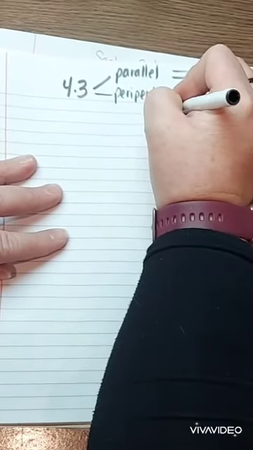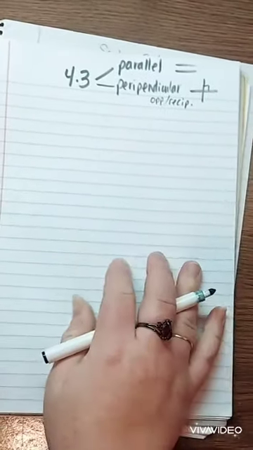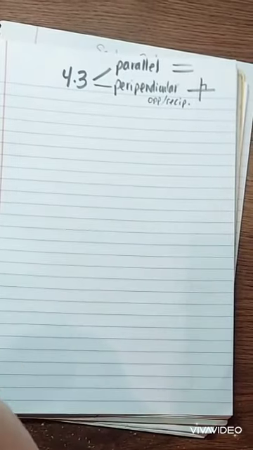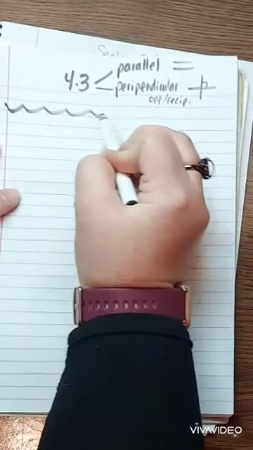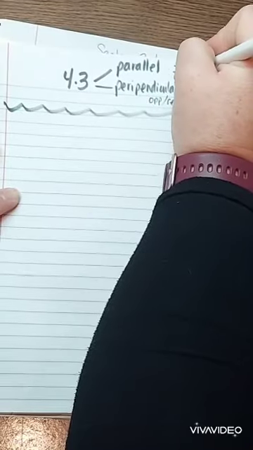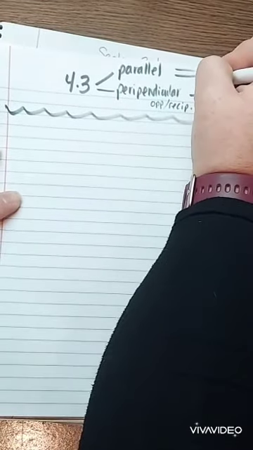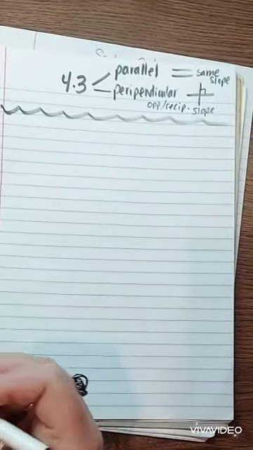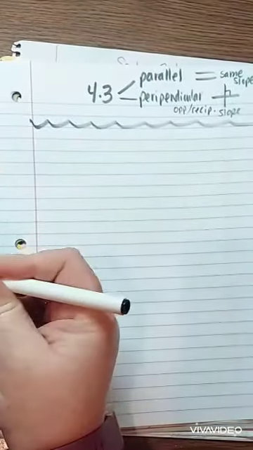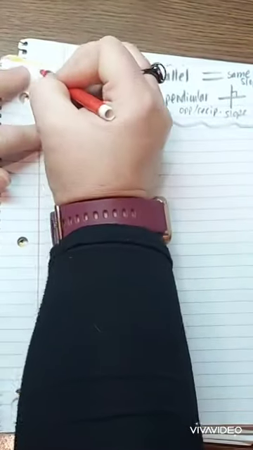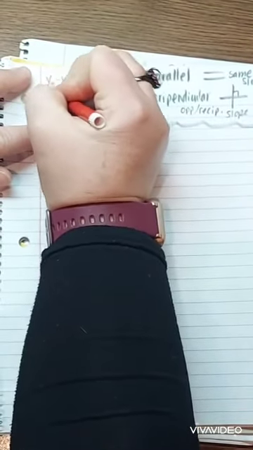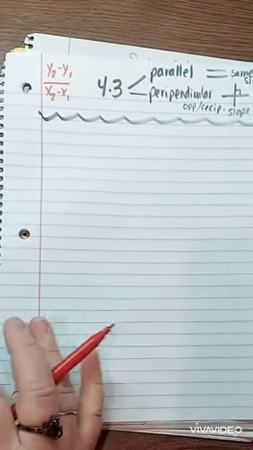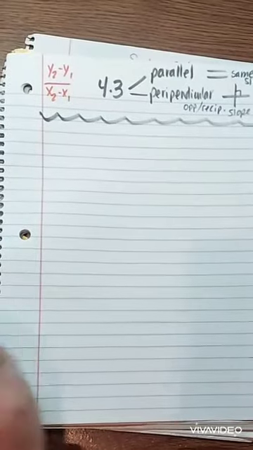opposite reciprocals. Okay? Opposite signs and reciprocals. That means flippicals of one another. So, the slope. Our biggest thing is, can you find slope? Well, if we're going to deal with slope, I better write my slope equation: y2 minus y1 over x2 minus x1.